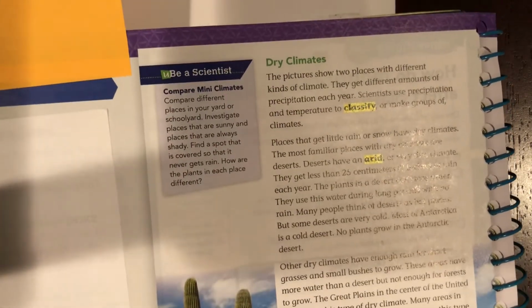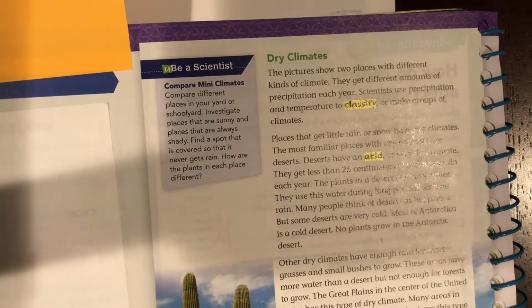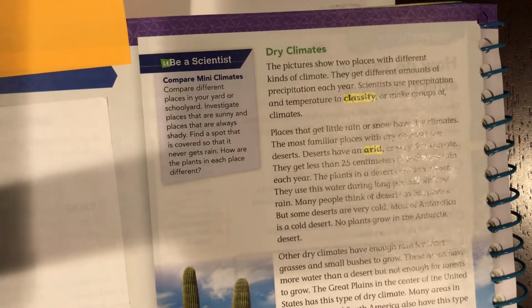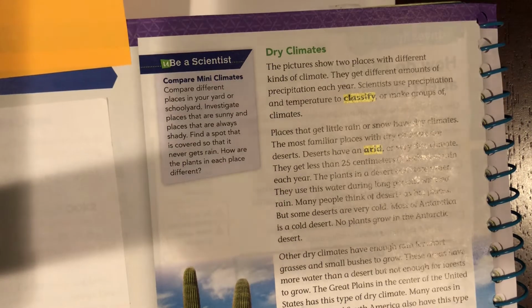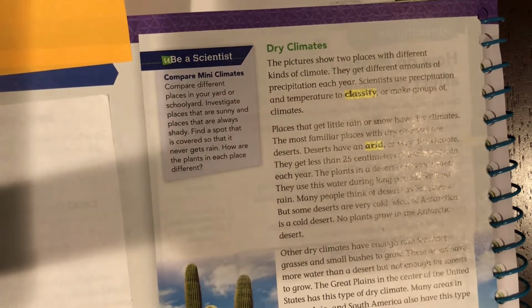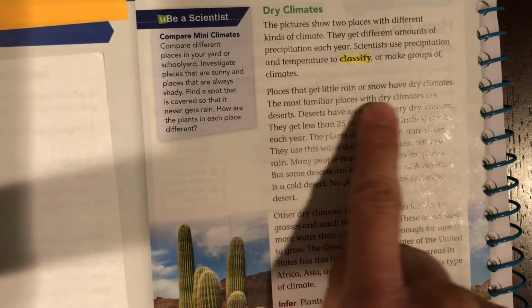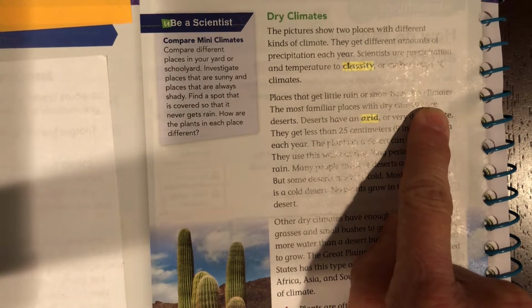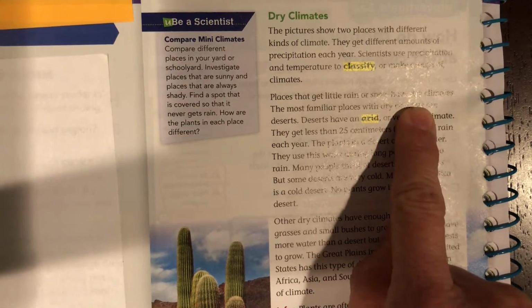Or this place is very cold and they get a lot of snow every year. We're going to put them in a different type of climate group. Or this place is very hot and it gets a lot of rain. We're going to classify or put that in a different climate group, okay? Places that get little rain or snow have dry climates. That makes sense. They don't have a lot of rain. They don't have a lot of snow. We would consider that dry.